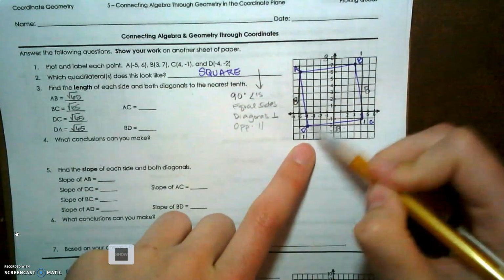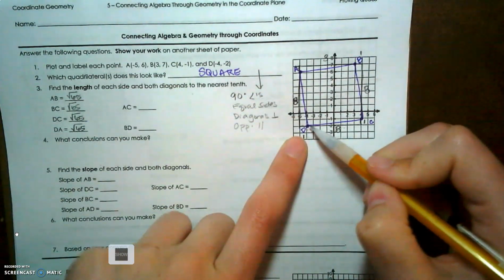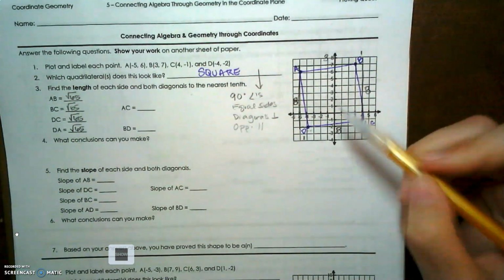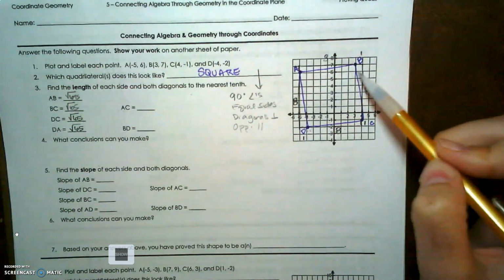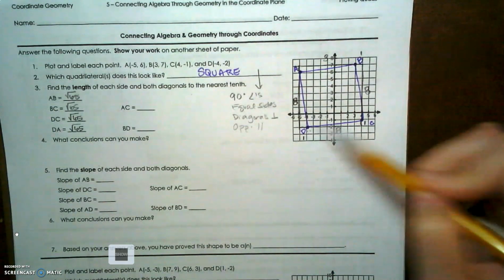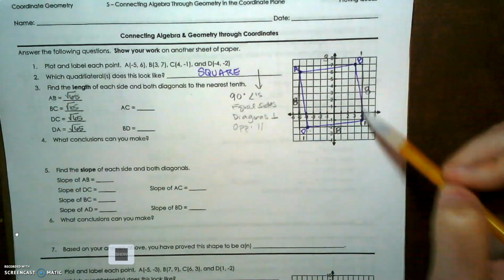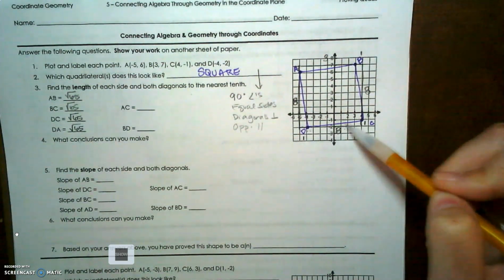Now, they want us to find the length of the diagonals. To do that, I'm going to use the distance formula, so I don't have to use the Pythagorean theorem for these diagonal lines.